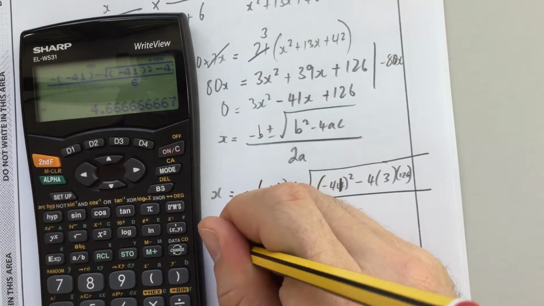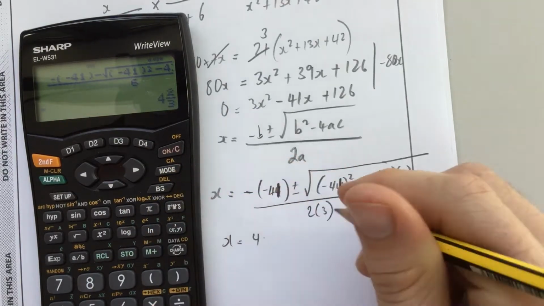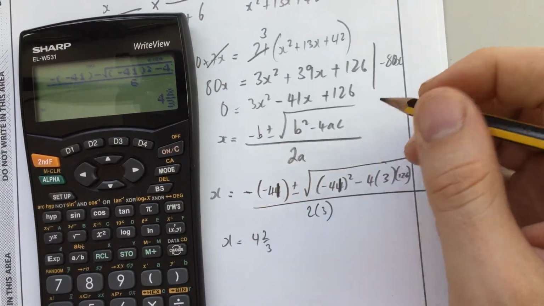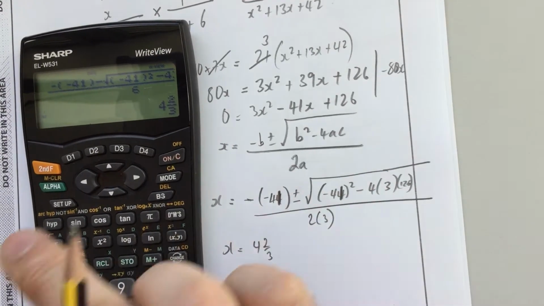So that gives me x equals 4 2/3. So that's unlikely to be my solution, isn't it? If I'm after amount of counters, it's not going to be that one.